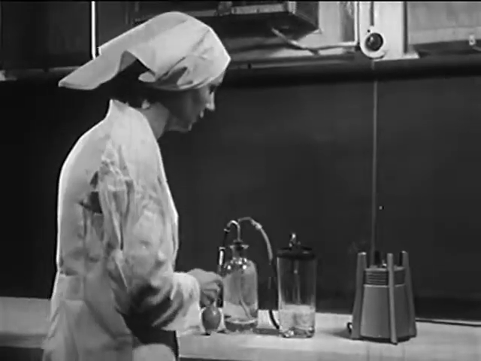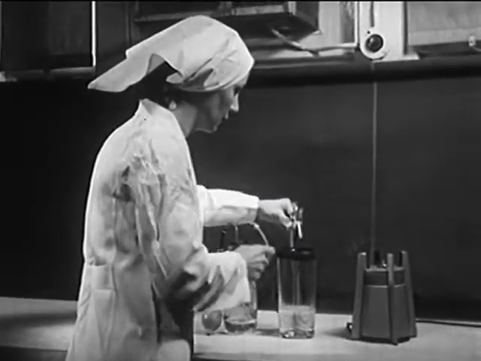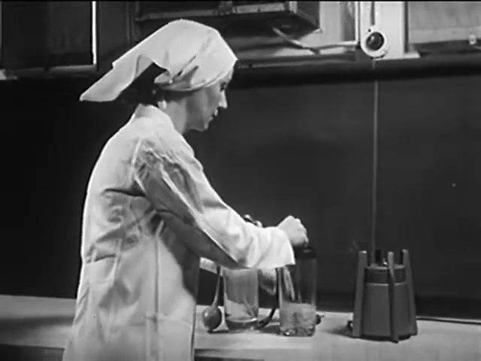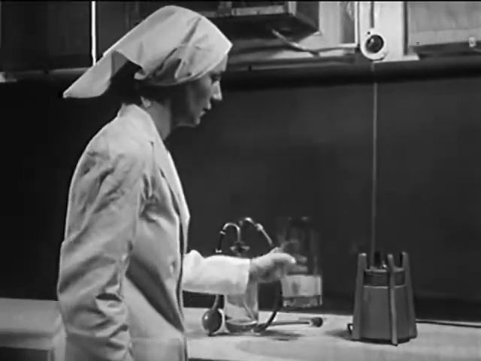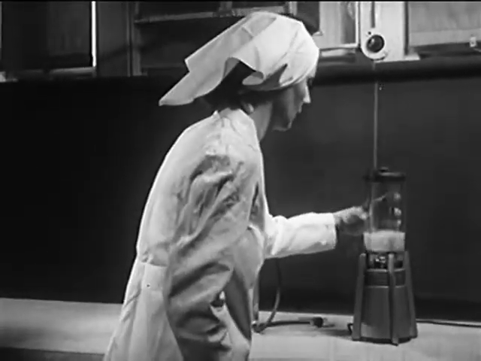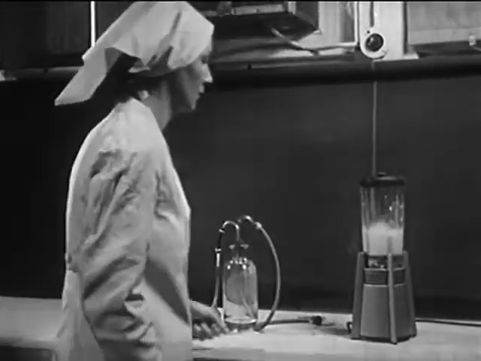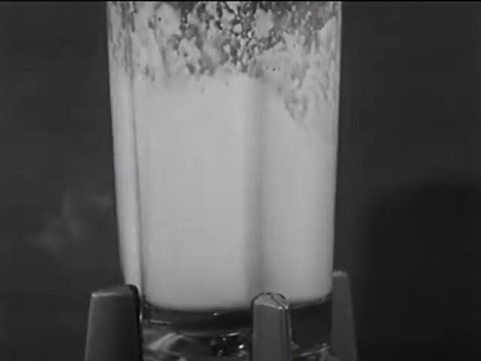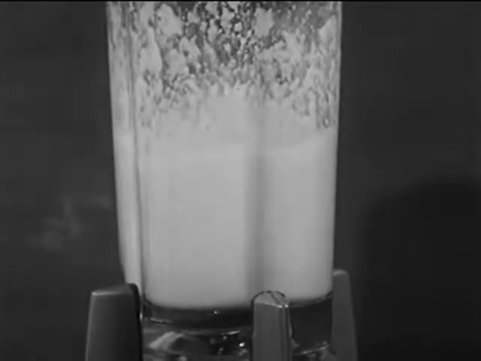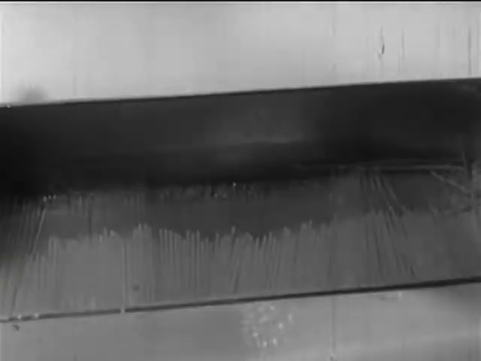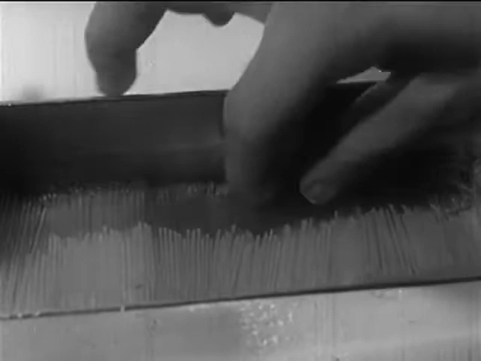Glycerin is added as a preservative and to provide a vaccine in fluid form. From this mixture, individual doses of the vaccine are prepared. The vaccine may be supplied in a capillary tube like this and applied directly to the skin from the tube.